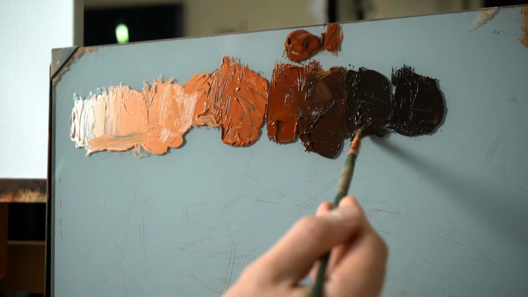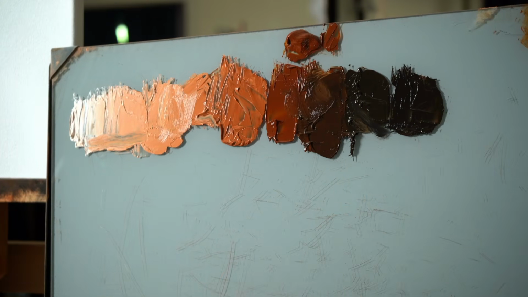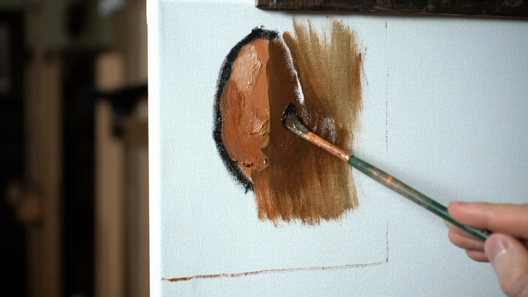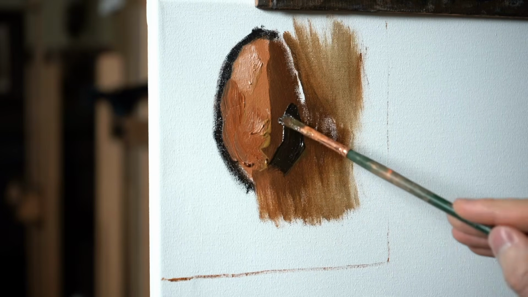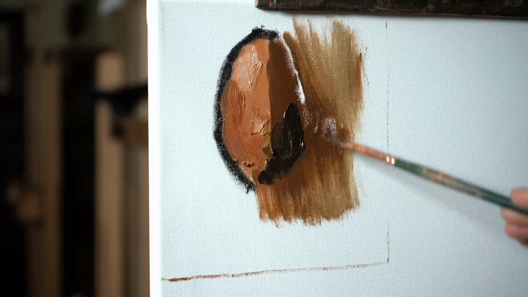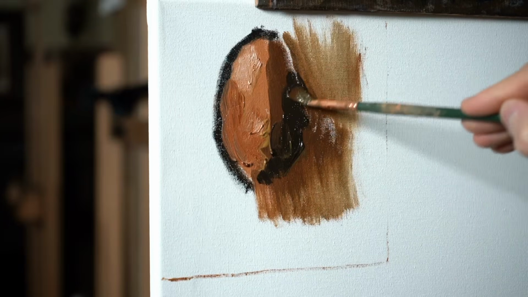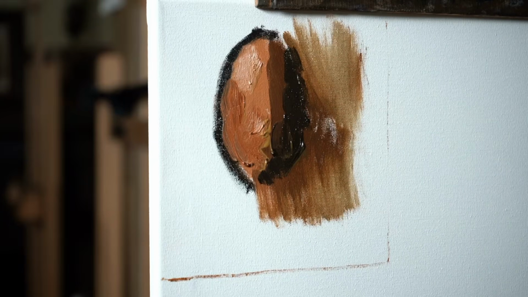Now you might be thinking, oh, but Nick, I want to have texture in my paint. Well, that's just great, but you don't need to do it in the first layer. The beautiful thing about oil paint is that it gives us all the time in the world to keep reworking and keep building. So you don't need to have that thick texture in the first layer. And in fact, if you have a very thin amount of paint, it's going to make it easier to build texture later on.